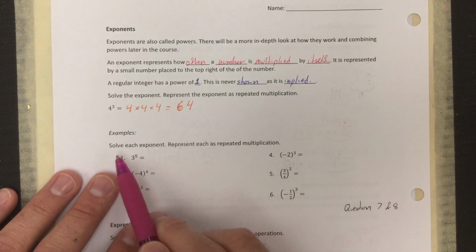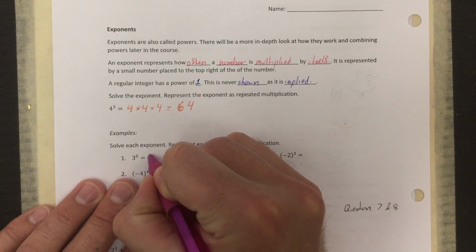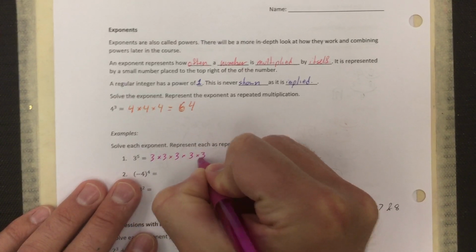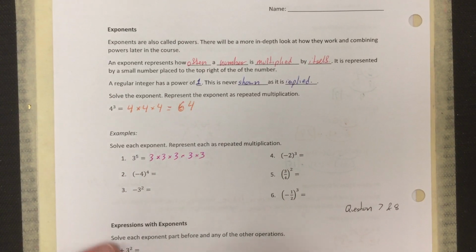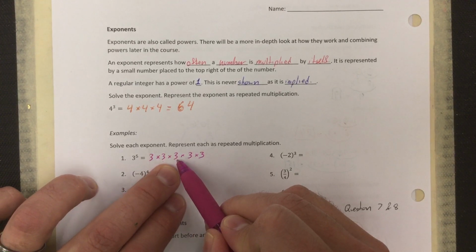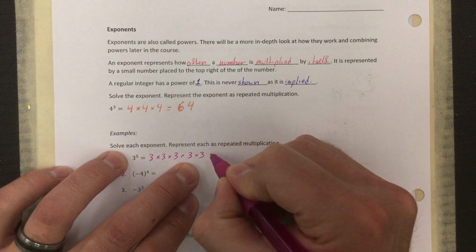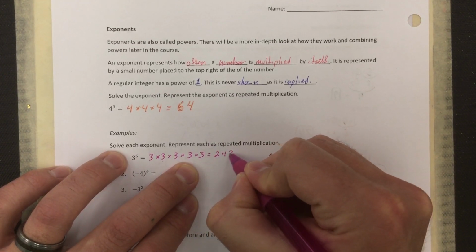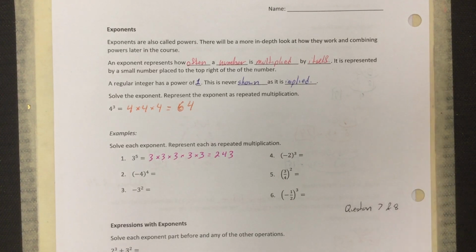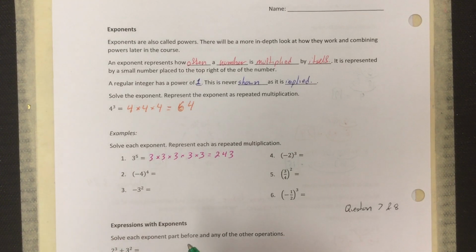So let's try it here. Let's solve each exponent and let's represent it with repeated multiplication. 3 to the power of 5 is 3 times 3 times 3 times 3 times 3. That's written out as repeated multiplication. It's 3 times 3, which is 9. 9 times 3, which is 27. 27 times 3, which is 81. And 81 times 3, which is 243. So 3 to the power of 5 is 243. Again, if we can write it out as repeated multiplication, that's a very good first step.